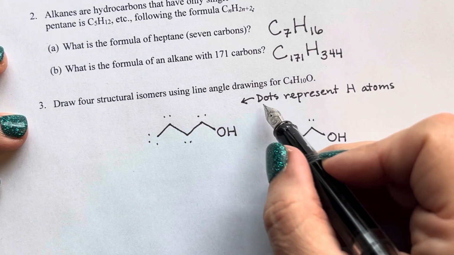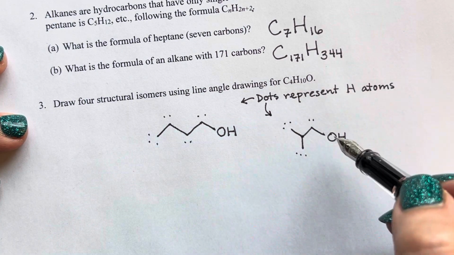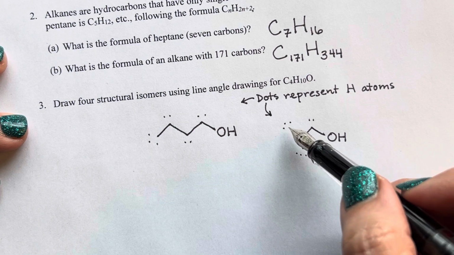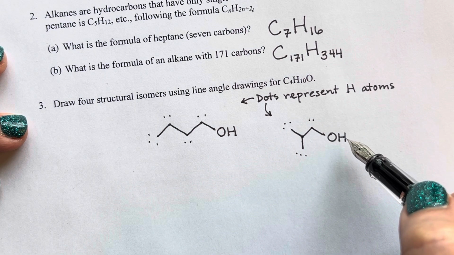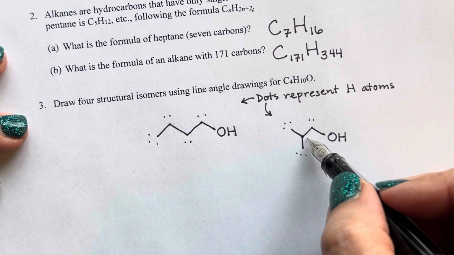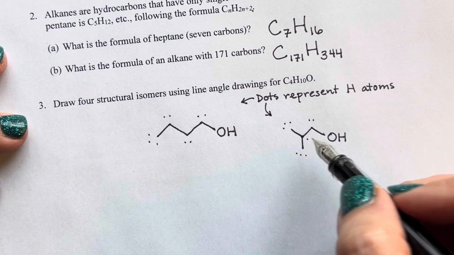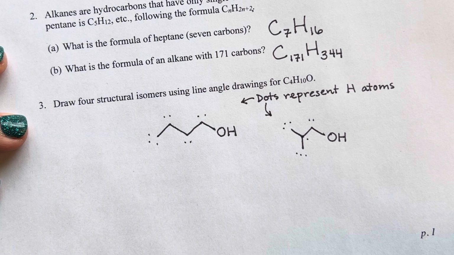Put dots. Okay. 3, 6, 8, 9, and there's another hydrogen right in there. Okay, there's the 10th one.